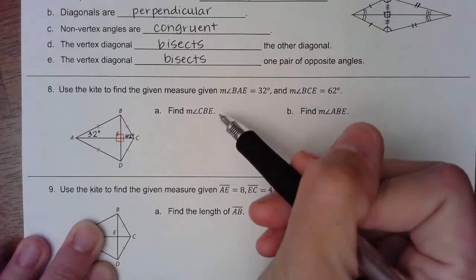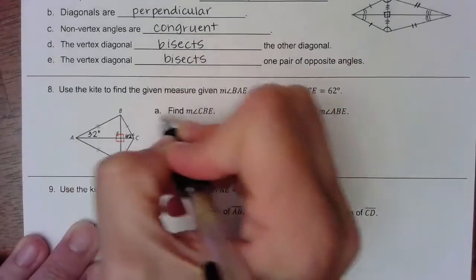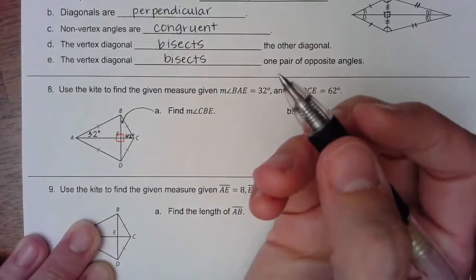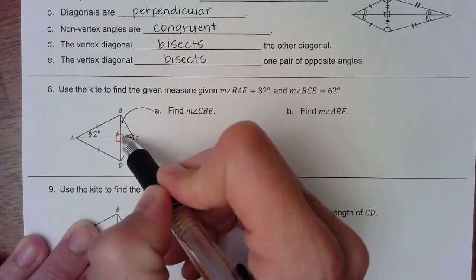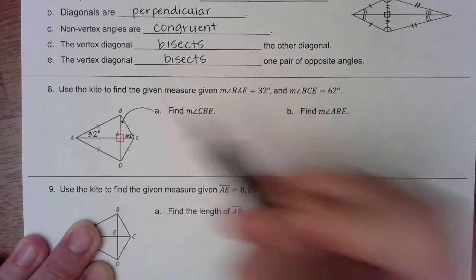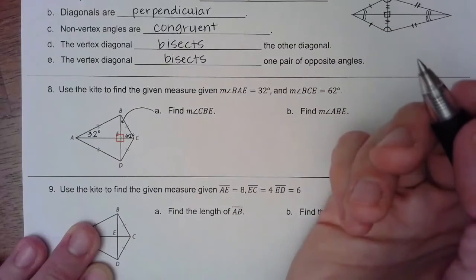Look at the first one that we're being asked to find. We're being asked to find the measure of angle CBE. So for A, we're trying to find this angle right here, which is an angle that we don't know. But we know that this angle right here in the middle is already 90 degrees. And then we know that this angle right here is 62 degrees. So what I can do to solve this problem, there's a couple of different ways I can set it up.